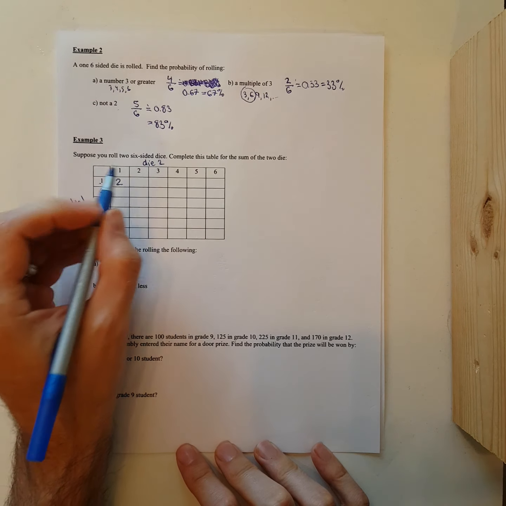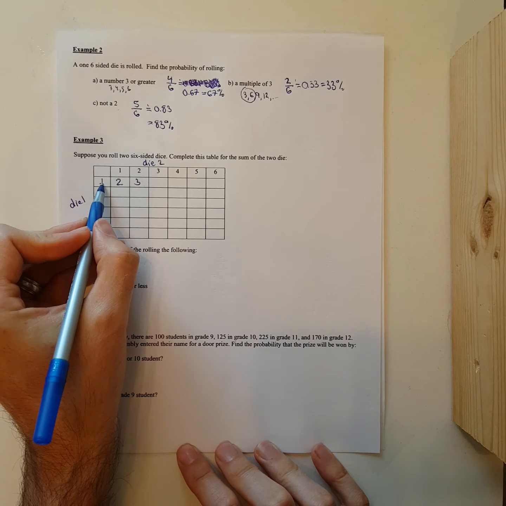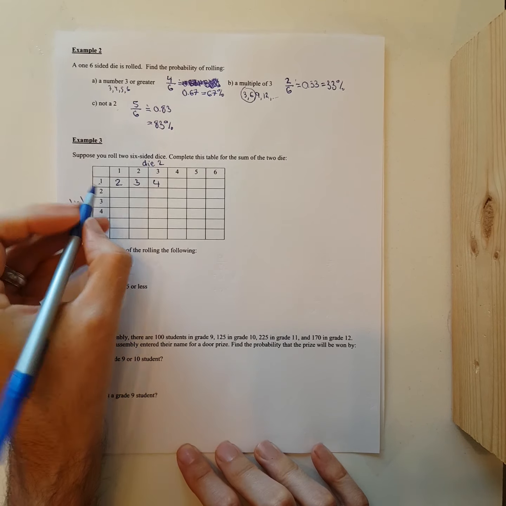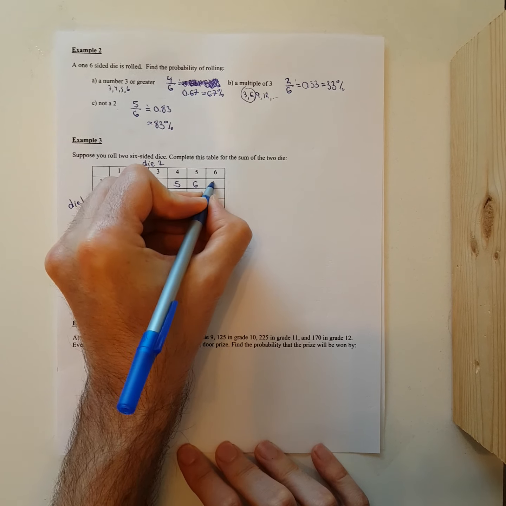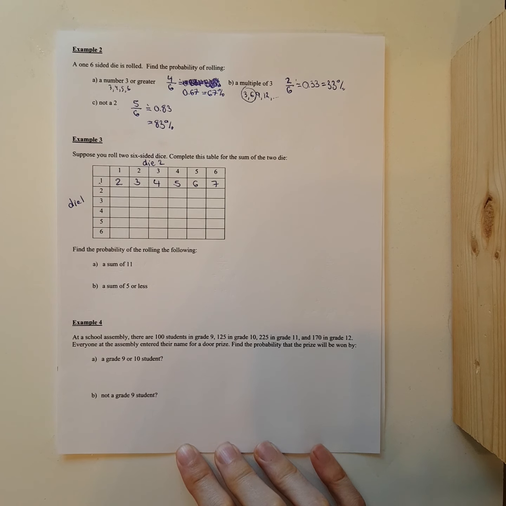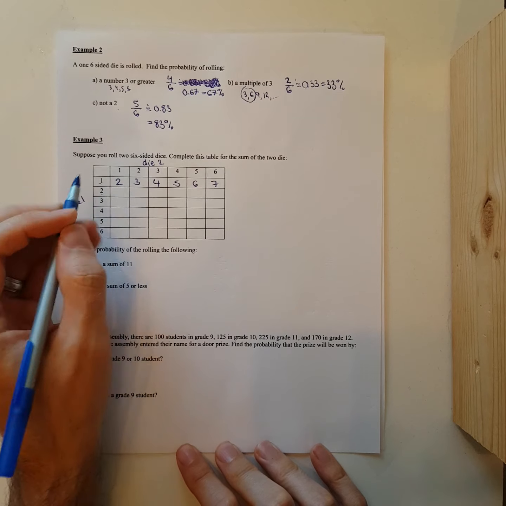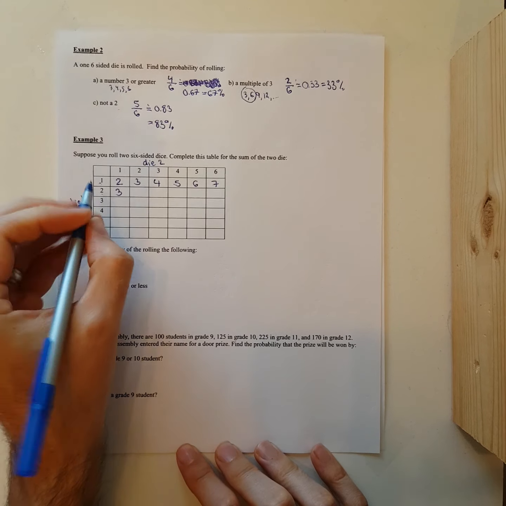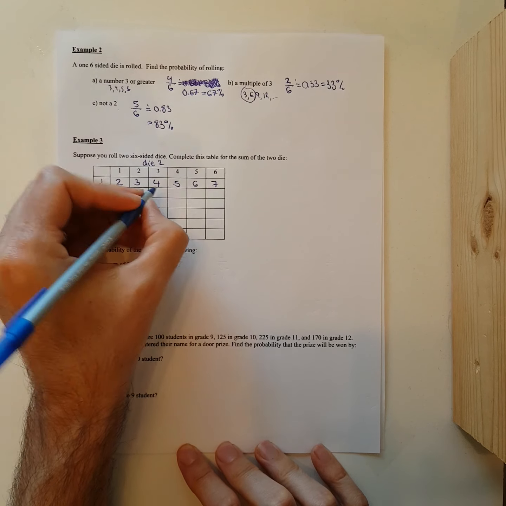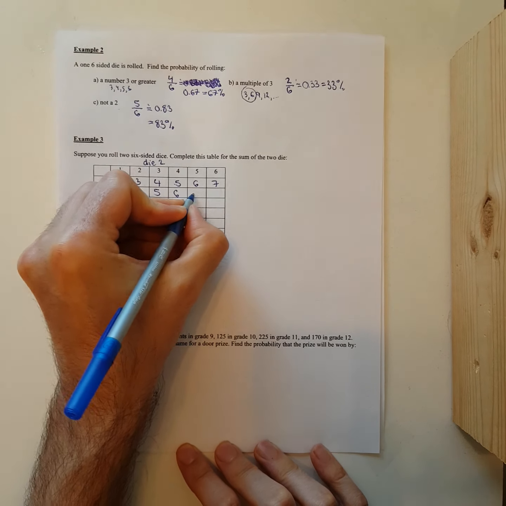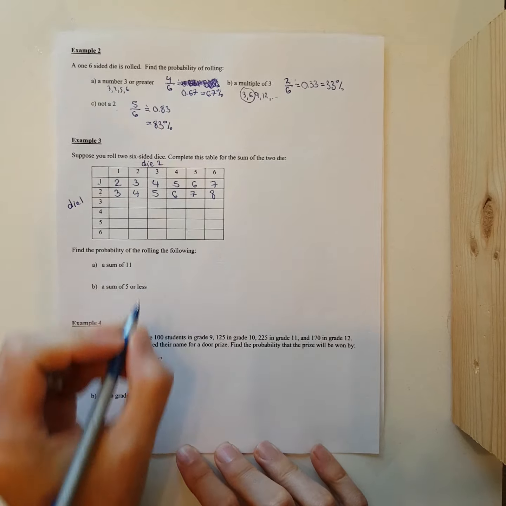If the first one is a 1, the second one is a 2, the sum would be 3. Here our sum would be 4. A 1 and a 4, our sum would be 5. Hopefully you see the pattern here. There's our first row. What happens if I roll a 2 with a 1? Now I get 3. A 2 with a 2 gives us a 4. A 2 with a 3 gives us 5. And again, hopefully we can see that pattern.